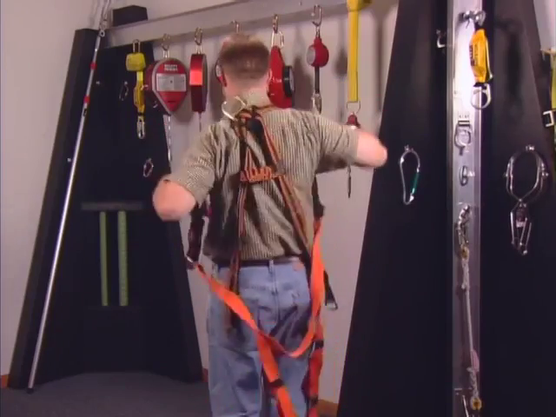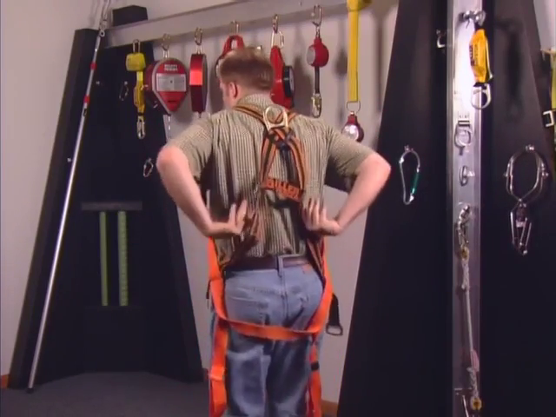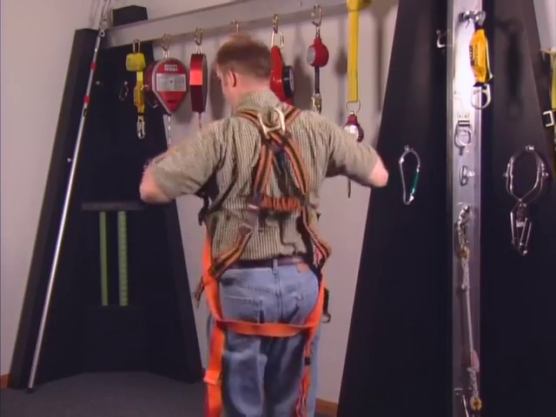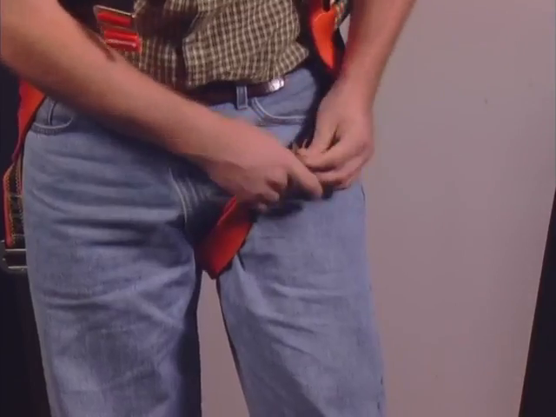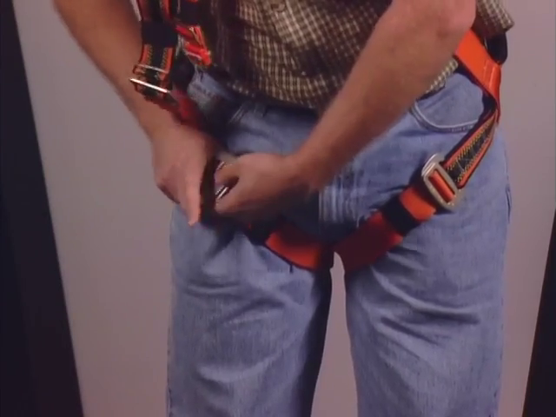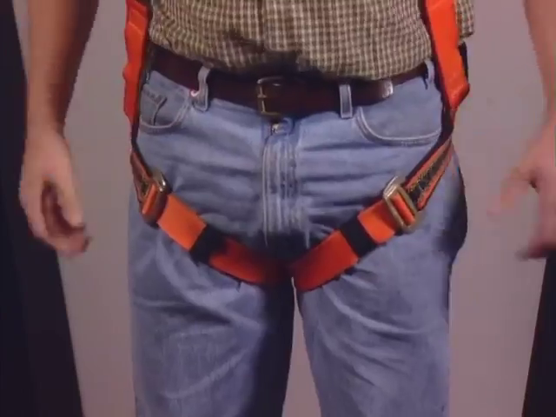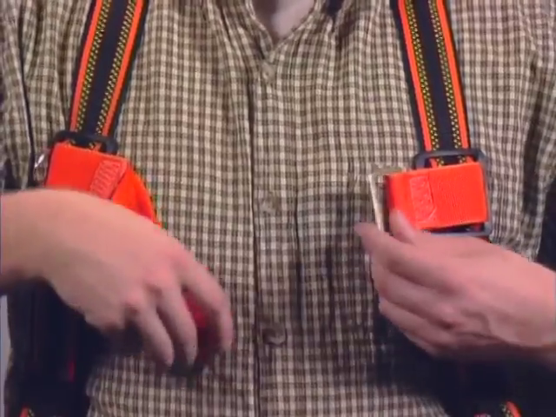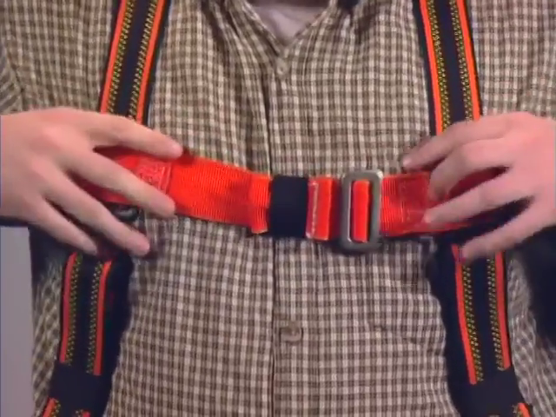Slip the straps over the shoulders so the back D-ring is located in the middle of the back between the shoulder blades. Pull the end of one leg strap between the legs and secure to the opposite end. Repeat this step with the other leg. Connect the waist strap if the harness has one. This should be tight but not binding. Fasten the chest strap and position in the mid-chest area. Tighten to keep shoulder straps taut.